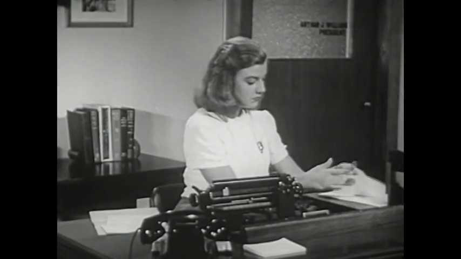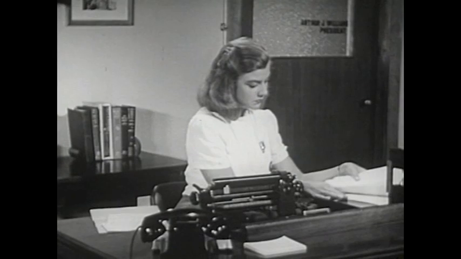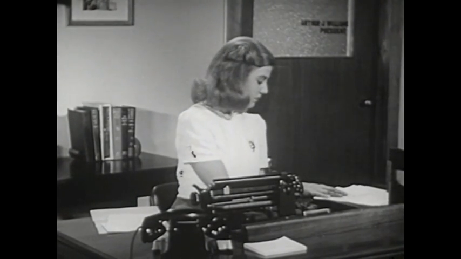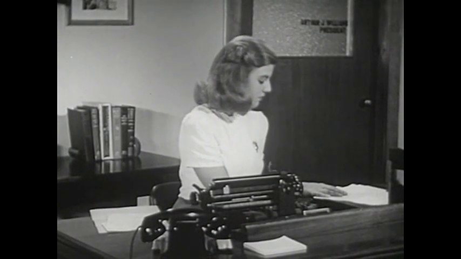In checking through the business mail, she finds a letter which refers to some previous correspondence. So she gets out the file on this, in case Mr. Williams might want it later.